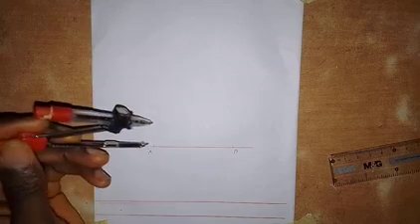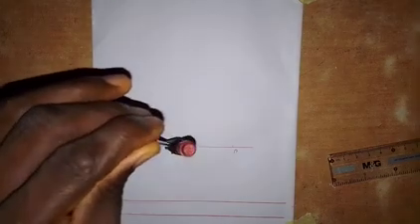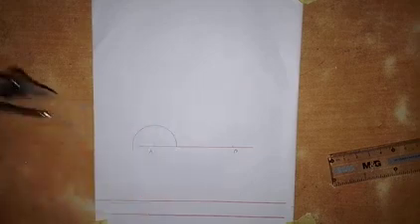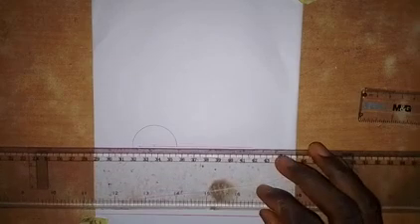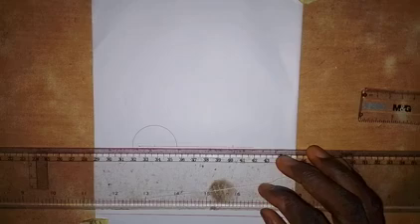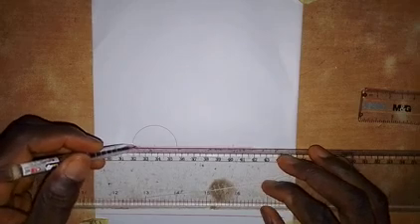So we put the pinpoint of the compass at this point A here, and we extend the compass to a convenient radius. This is okay for me. Then I'm going to draw a semicircle. So here we draw a semicircle. Okay, so I will need to extend this horizontal line so that it can intersect the semicircle. We need it to intersect the semicircle. So I will extend it to this side.